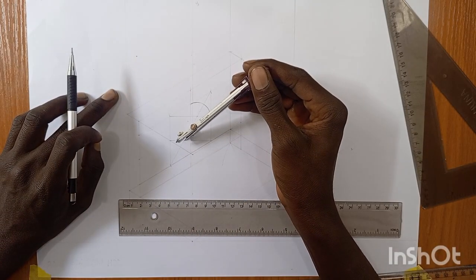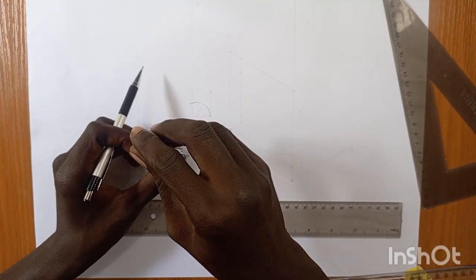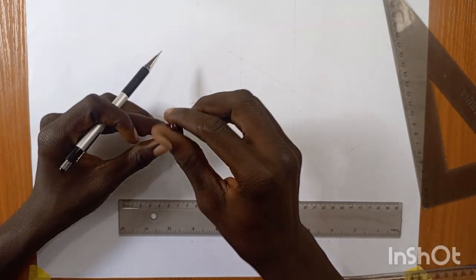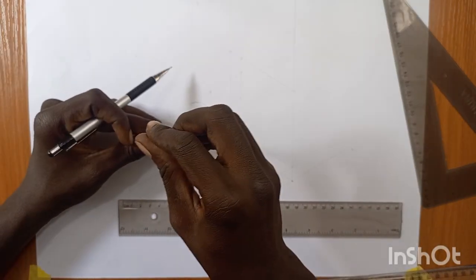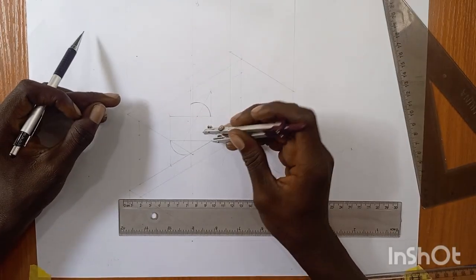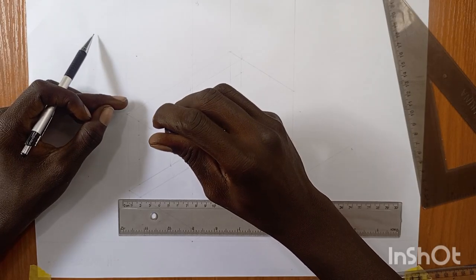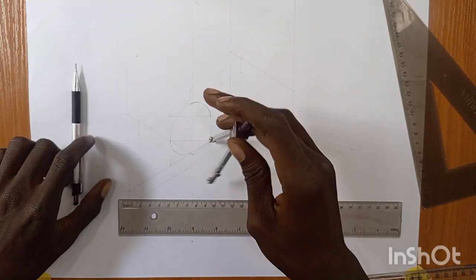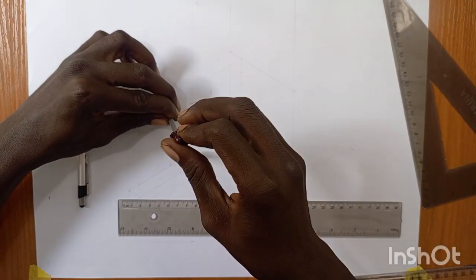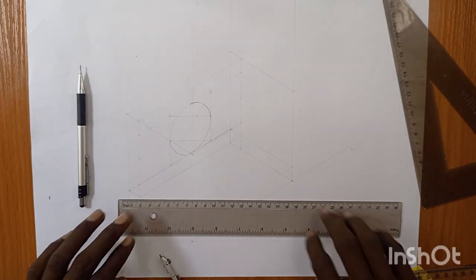Everything here is going to be a construction line. So the next thing is to put it here, and then strike an arc touching these 2 points here. Now it's here at center, you connect these points here. And then it's here at center, you connect these points here. Now we've drawn the base of our cylinder.